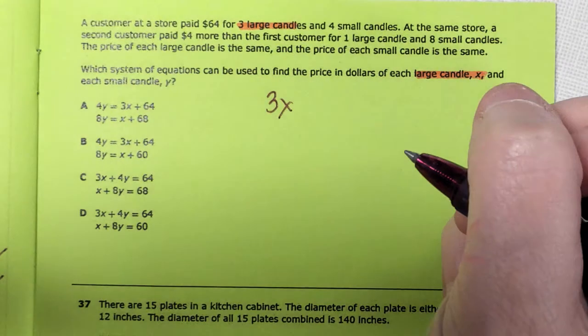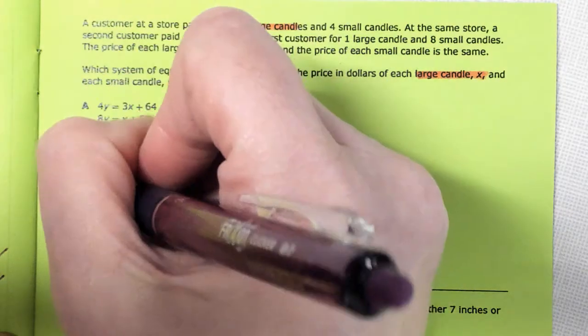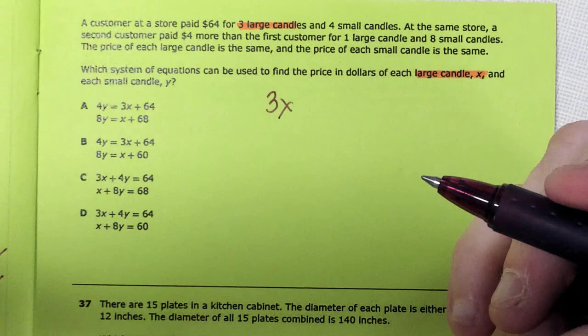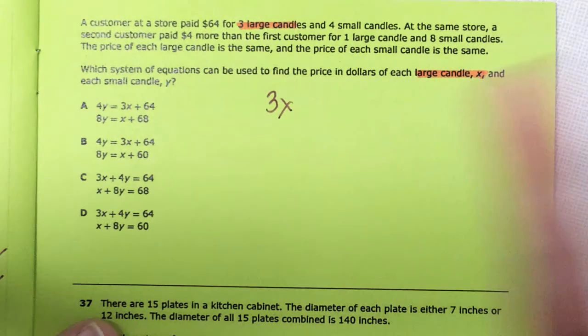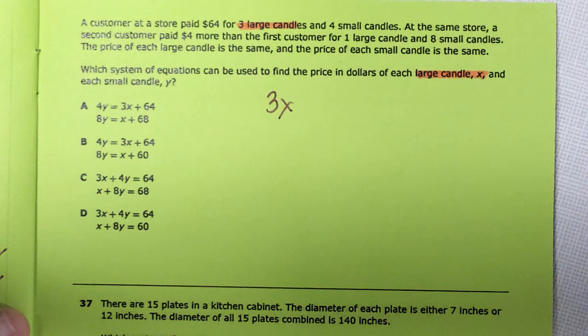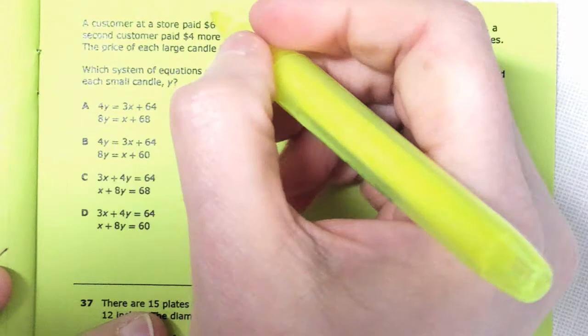Well, boo. I see that on all of them. All of them have 3X together, so that didn't help me. So now I'm at the next strategy. When that fails me, I'm going to make a caveman sentence, a caveman summary, of the first thing they give me.